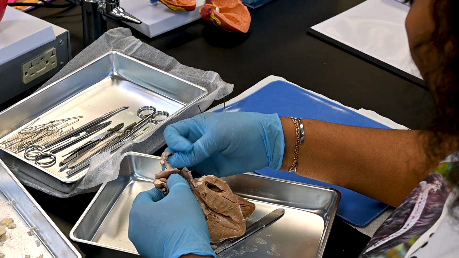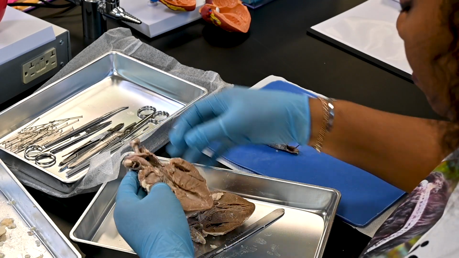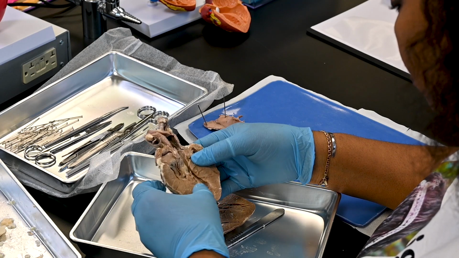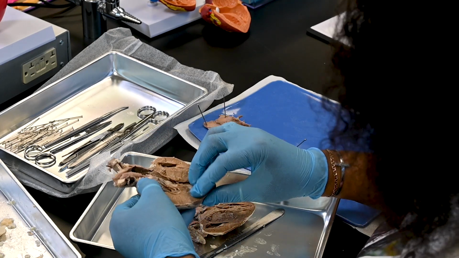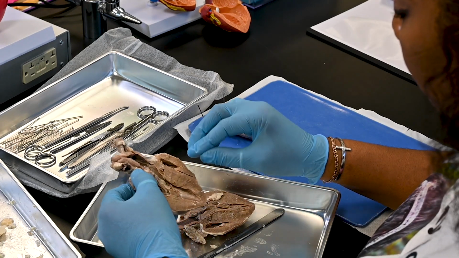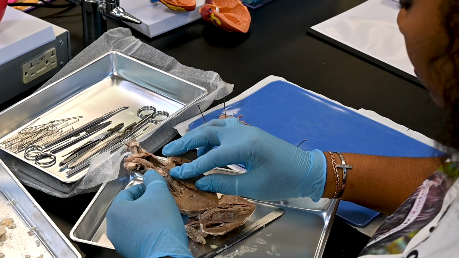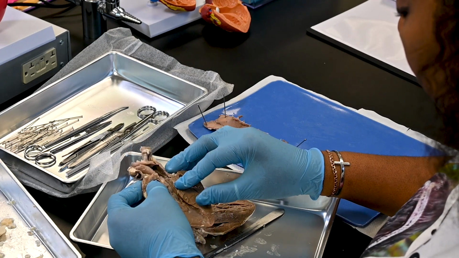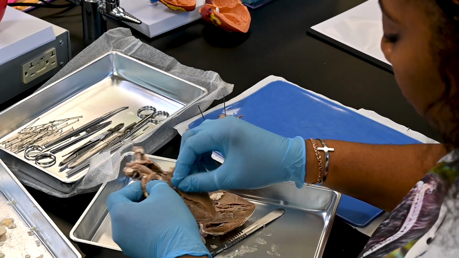The thicker-walled aorta, which branches almost immediately, is located just beneath the pulmonary trunk. The first observable branch of the sheep aorta, the brachiocephalic trunk, is identifiable unless the aorta has been cut immediately as it leaves the heart.